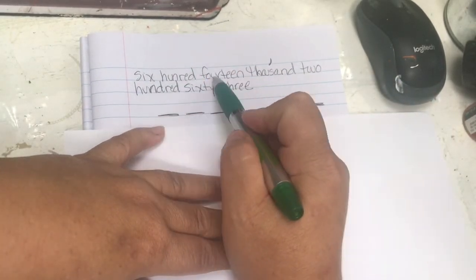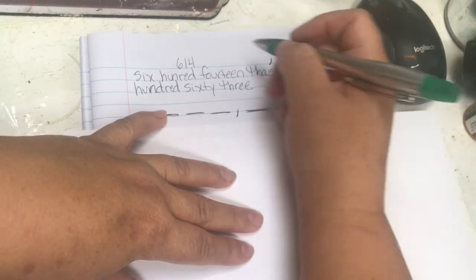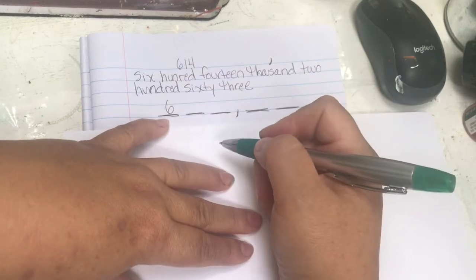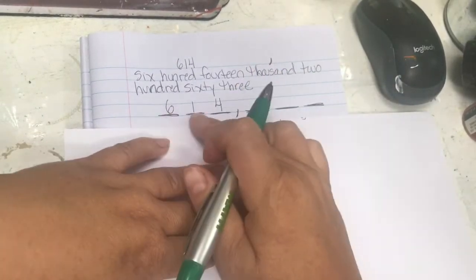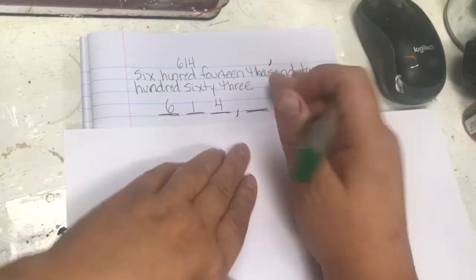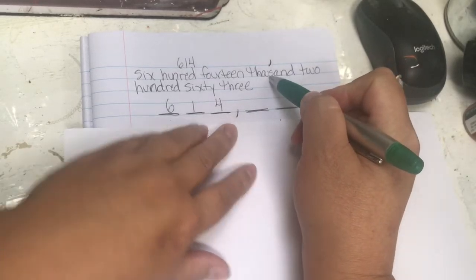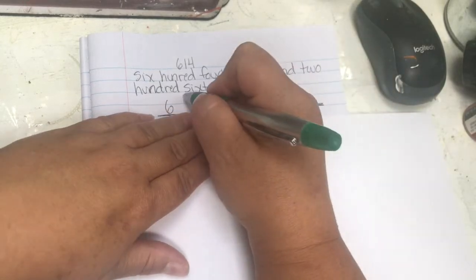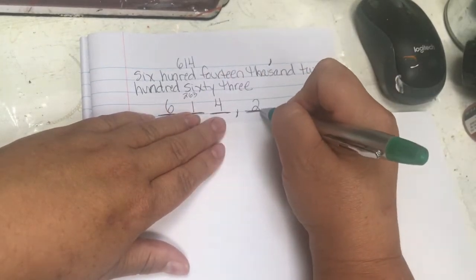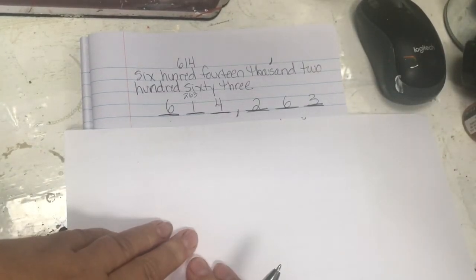So 614. Sometimes I like to write it above what I read, so then I can put the 6 in the 100,000s place and the 1 in the 10,000s for 14. So 614 would be the same thing as this: 614,000. There I am at the comma. And now the second portion, 263. So I know that's going to be like this: 2 in the hundreds place and 63. Now when I've put my number back into standard form, I have everything in the correct place.